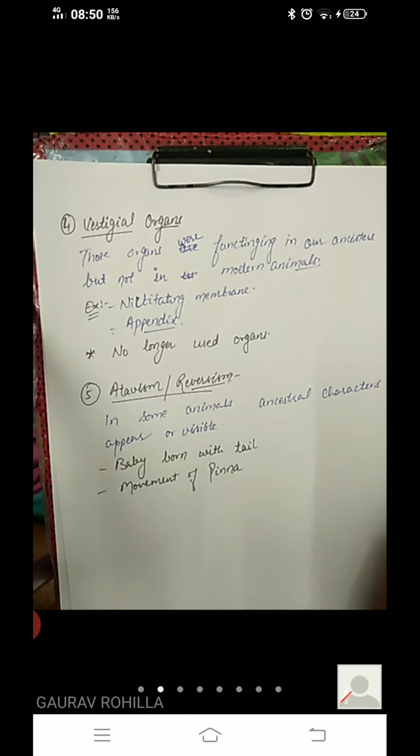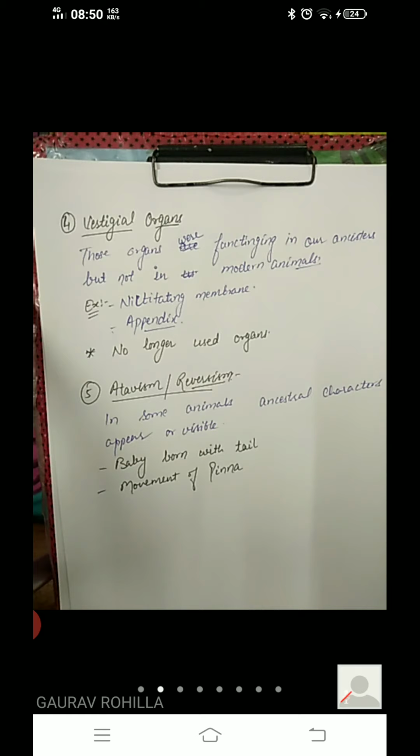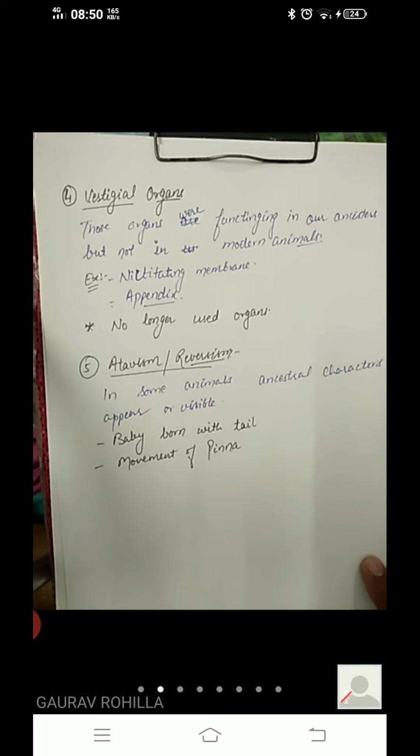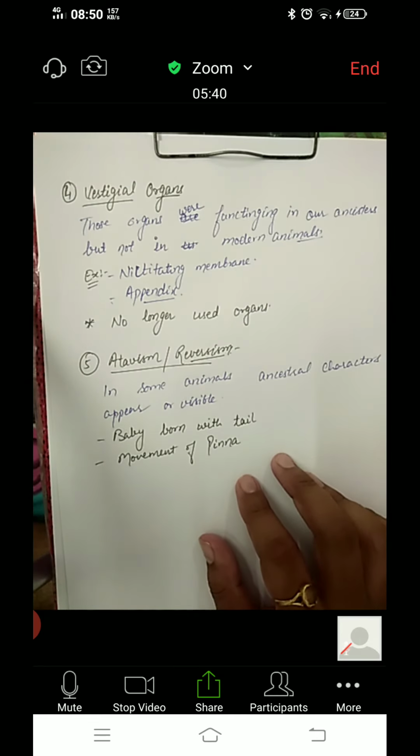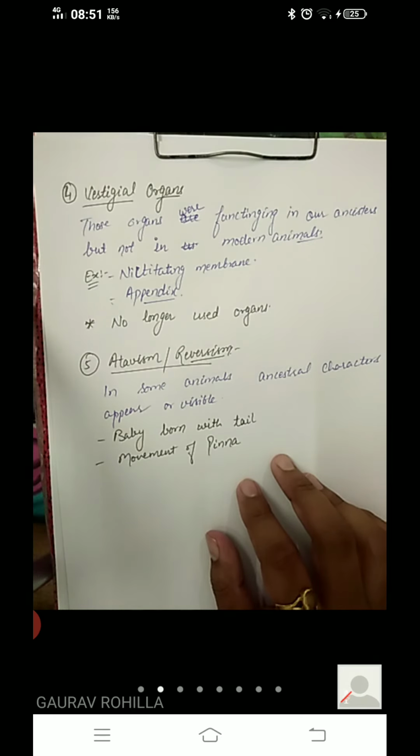You may have observed in your surroundings that some persons can easily move their pinna. It's an ancestral character. There's a muscle responsible for the movement of the pinna, called the auricular muscle, which is functioning in that person. That's why they can easily move their pinna.